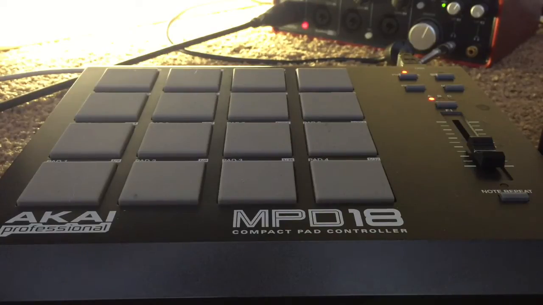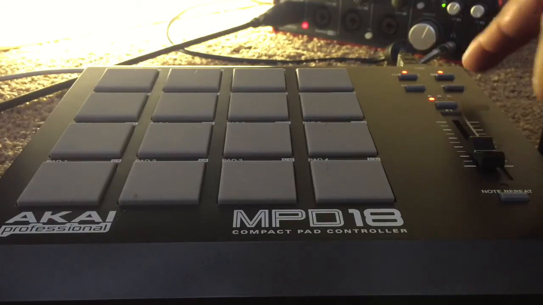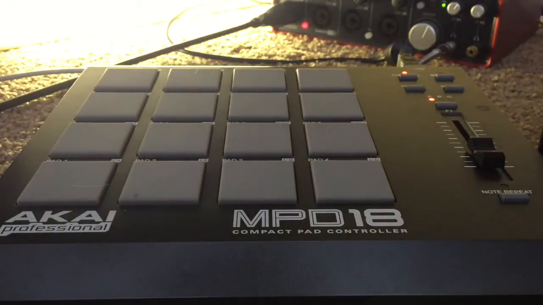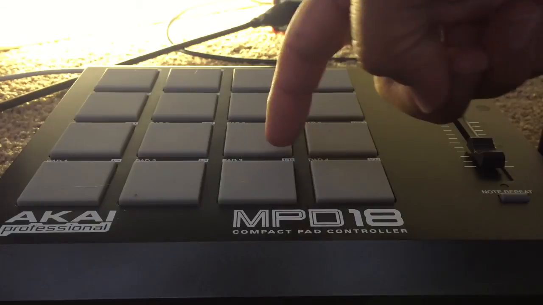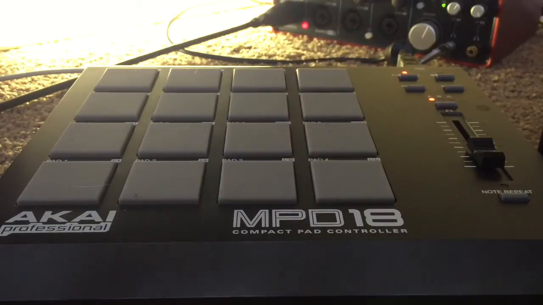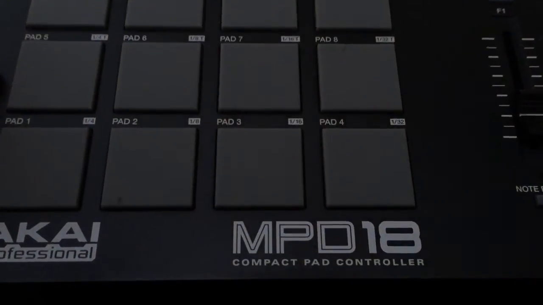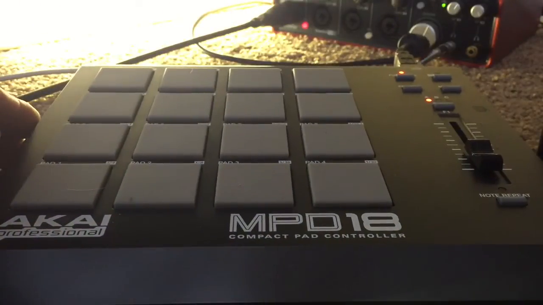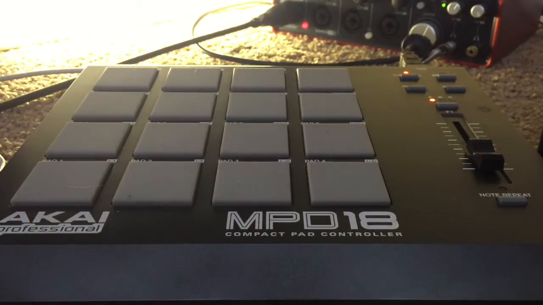The same thing goes for the MIDI channel. If you have certain MIDI channels that you want to do specific things within your DAW, you can select that MIDI channel by holding down the MIDI channel button and then selecting the pad number that you want. Above each pad on the left-hand side, if you can see it here, you'll see that it has numbers right above it. Well, that actually tells you what channel you would be choosing.